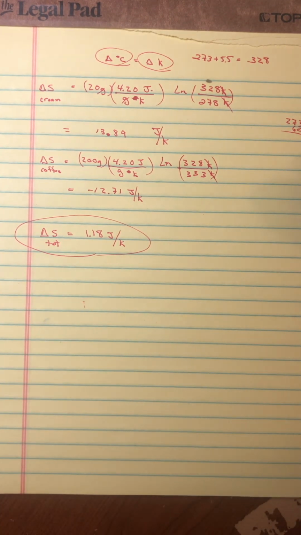Okay, so there's a little entropy calculation example. All right, hope that helps.